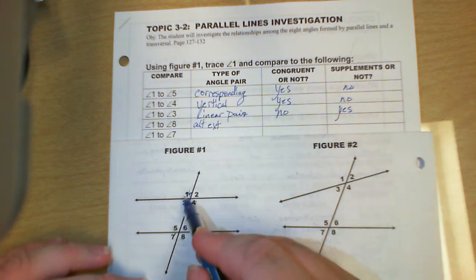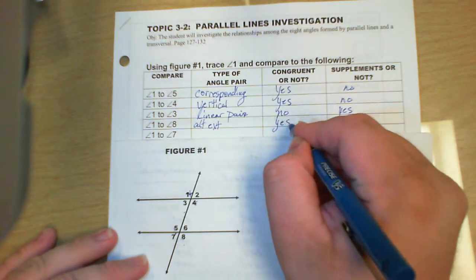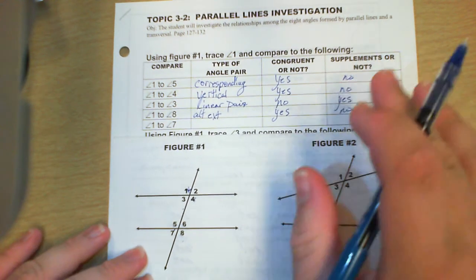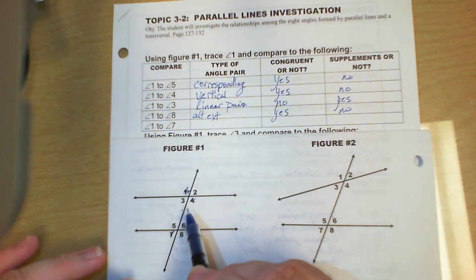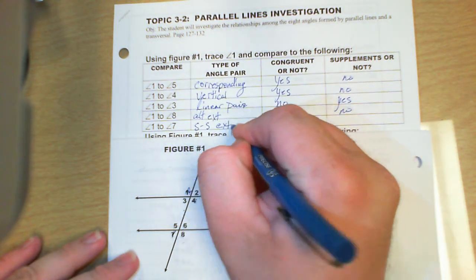You're going to see that abbreviated on worksheets that you get, so it's important you know the abbreviations, and you're allowed to use them as well. Are these two the same? Yep. Will they together equal 180? No. Very good. And finally, angle 1 and angle 7. Same side exterior angles. Very good.